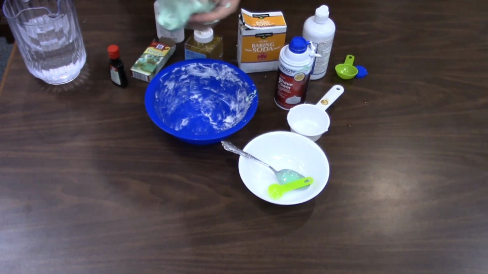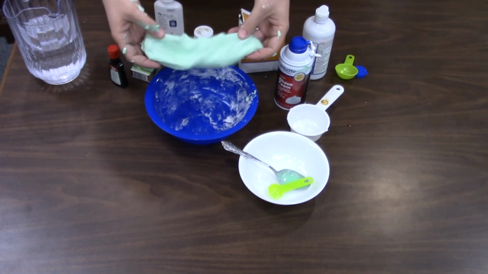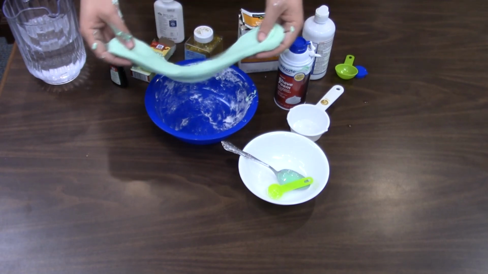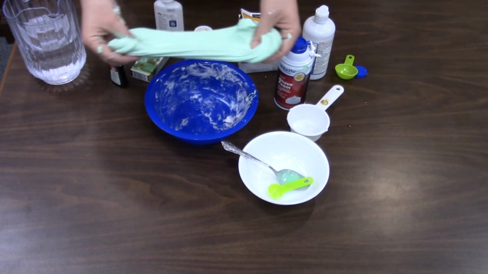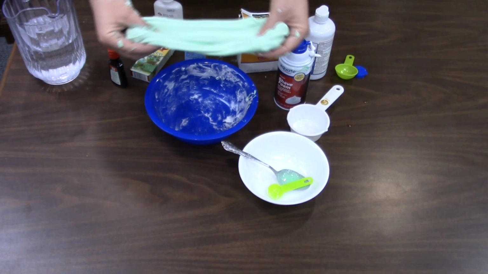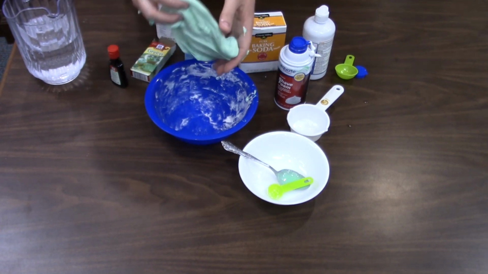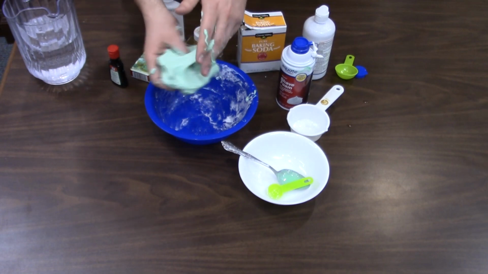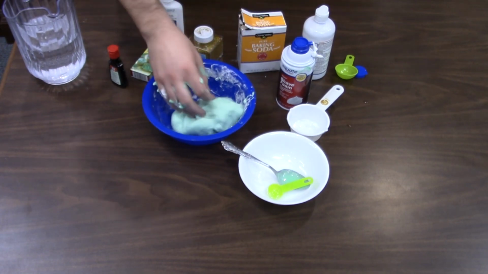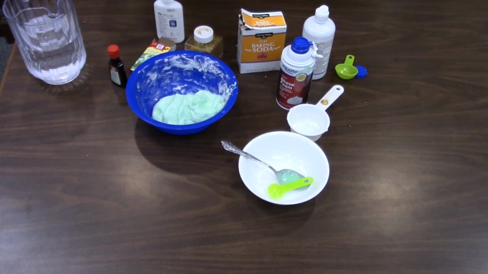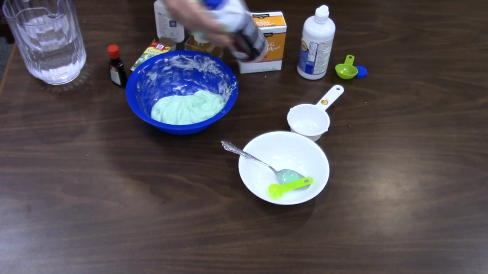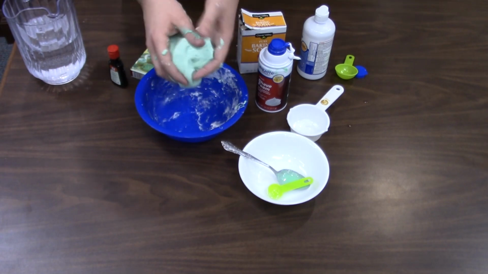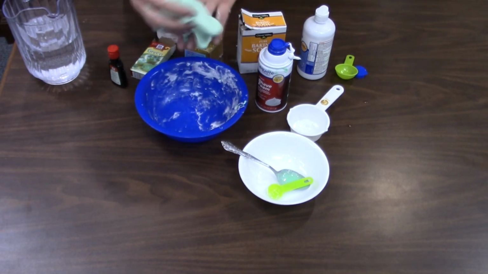But if you were to look at these molecules, the chemical makeup of this substance is actually going to be the same as what our slime was. The only difference now is that we have lots of air molecules, carbon dioxide, oxygen, nitrogen, from our shaving cream that have gotten mixed in between our other slime molecules.